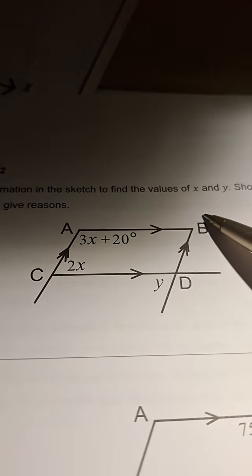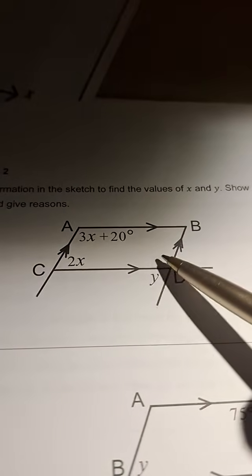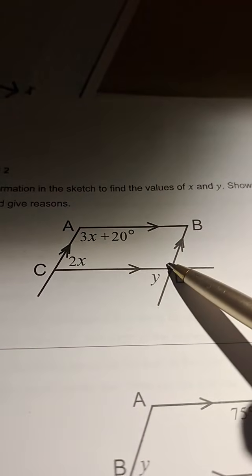And then what do we write as our reason? We say co-int angles. Then we indicate, guys, AB is parallel to CD. You see, now we can be specific about the lines that are parallel, because A and B indicate this parallel line, and C and D indicate this parallel line.